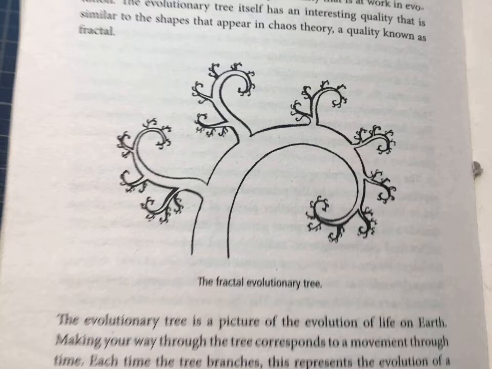The evolutionary tree is a picture of the evolution of life on Earth. Making your way through the tree corresponds to a movement through time. Each time the tree branches, this represents the evolution of a new species. If a branch terminates, this means the extinction of that species.